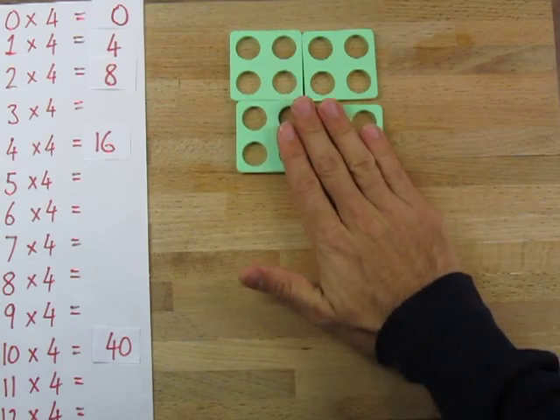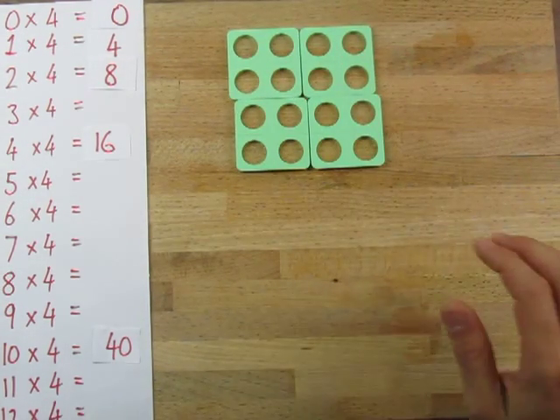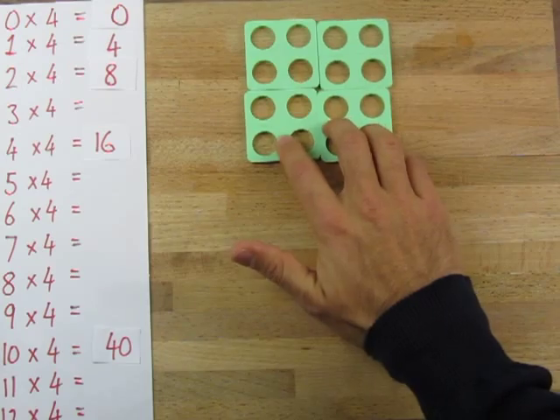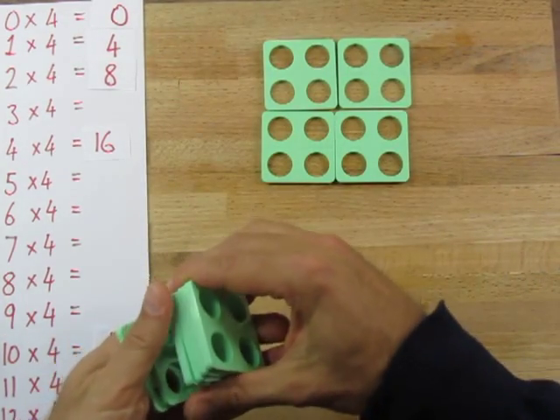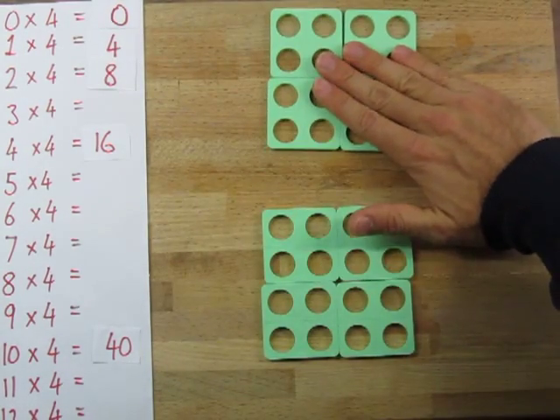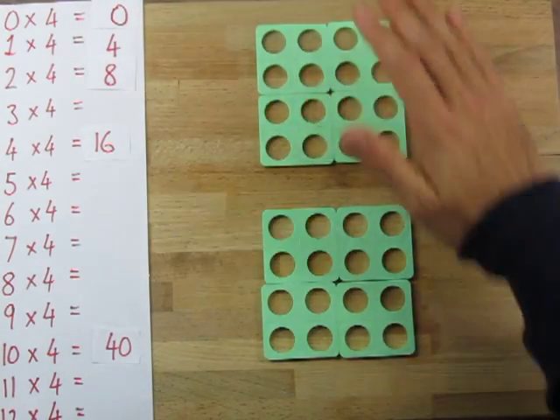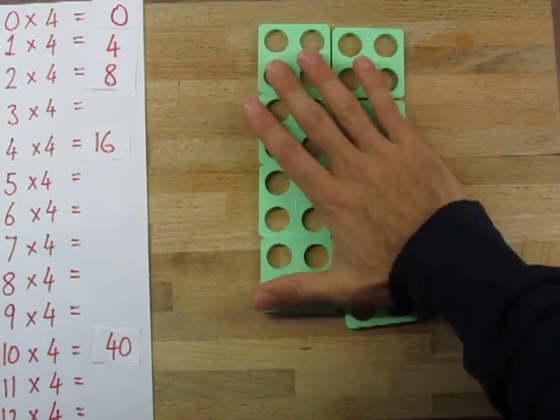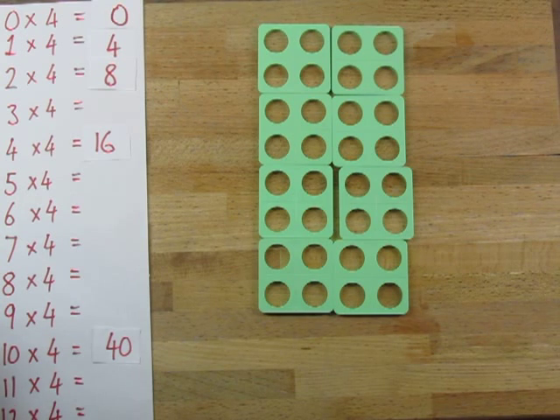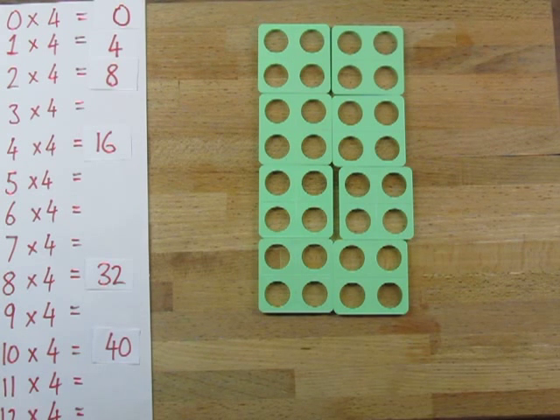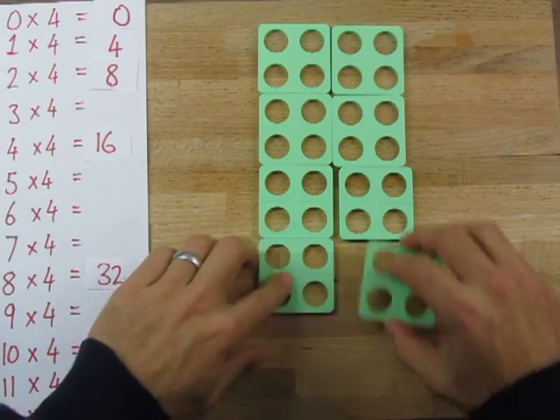Okay, and how can we use that to work out what 8 lots of 4 is? Well, here's 1 lot of 4. That gives you 2 lots of 4. That gives you 4 lots of 4. And if I double all of that, I get 8 lots of 4. So what did we say the answer to this was? 16. We can use that answer to help us work out what 8 times 4 is. It's going to be 2 lots of 16, which is 32. There we go. Okay, you see how we're using certain multiplication facts that we do know to help us work out the others? It's very useful.